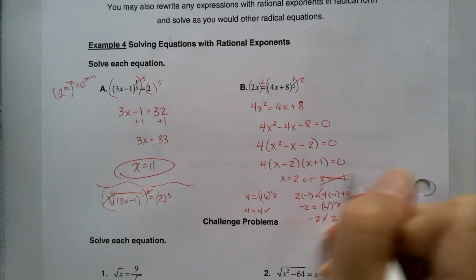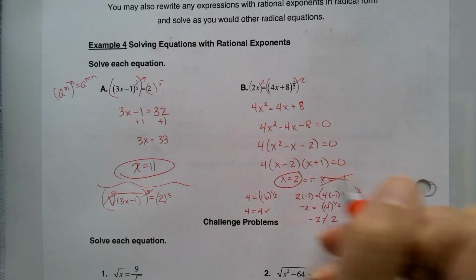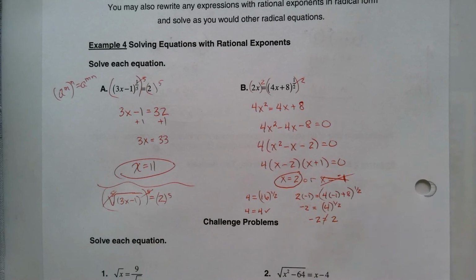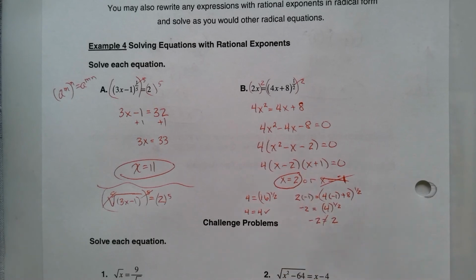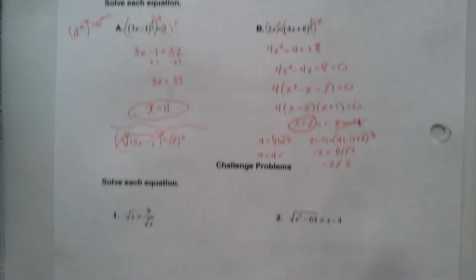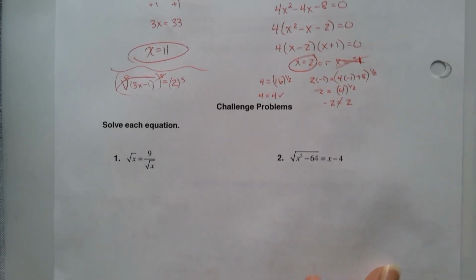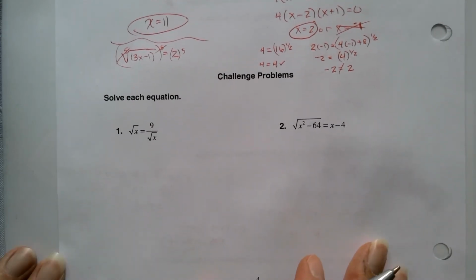So that answer is thrown out, and this is my leftover. I'm going to put that negative sign back in there. Okay, so be careful, we have to throw one of those answers out. So I have one answer. Okay, if we keep going here, these are called challenge problems, but I don't think they're going to challenge you.